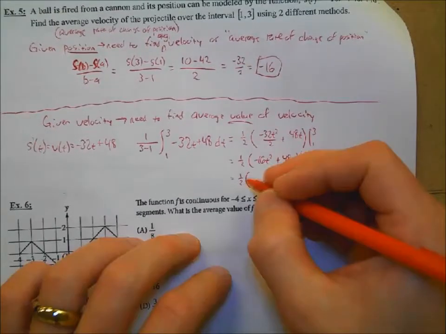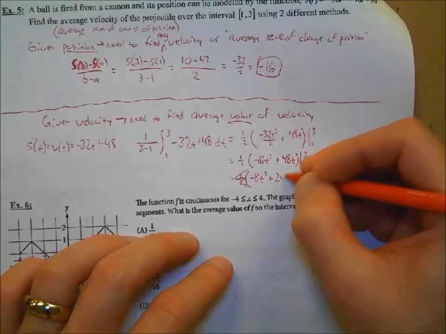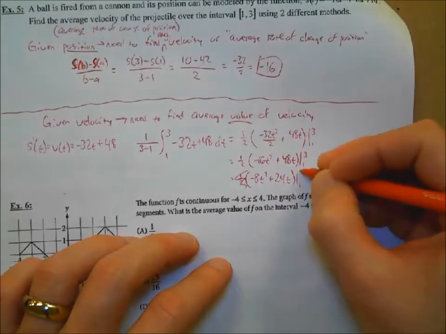Actually, I'm going to distribute the 1/2, so it'll be negative 8t squared plus 24t.